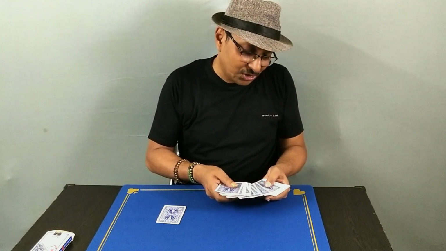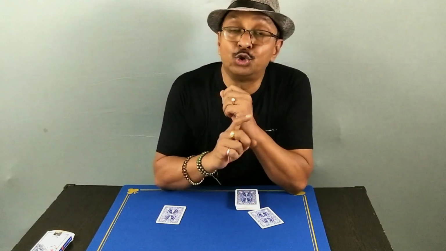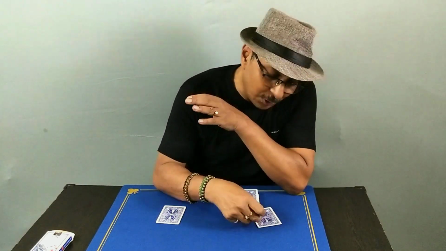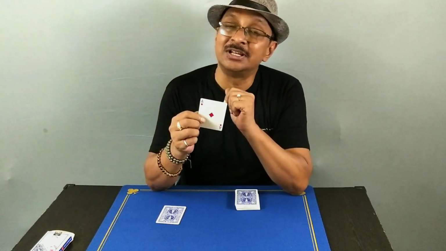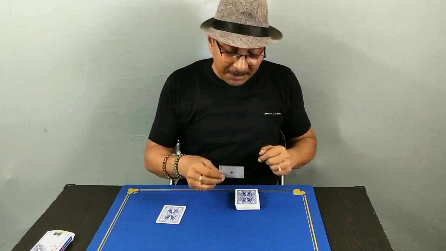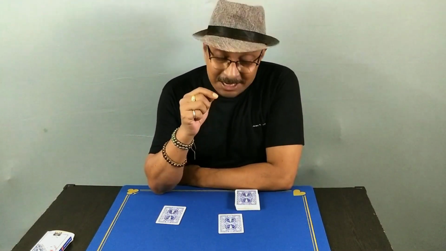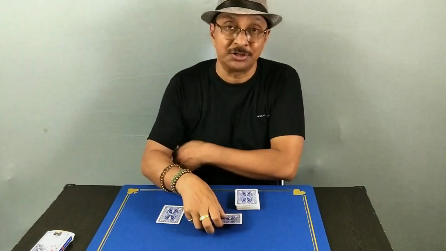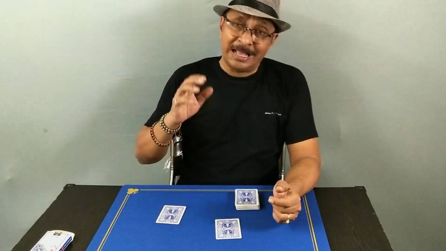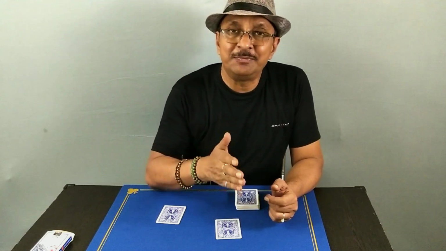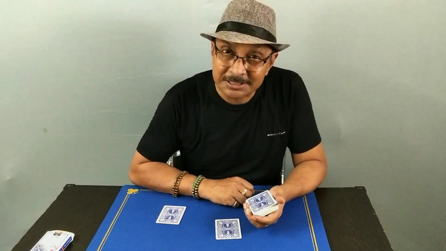Let us say that he chooses this one, and you say, remember the card, don't show it to me. So he looks at the card. It is Ace of Diamonds. So Ace of Diamonds is their selected card. But here, as they are looking at the card, you tell them to put their signature on the face of this card. The idea is that you are trying to keep them busy because you need to palm one of the cards.